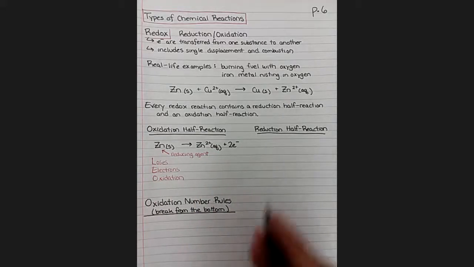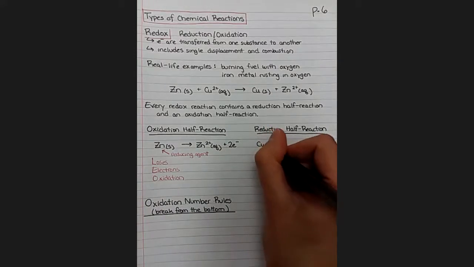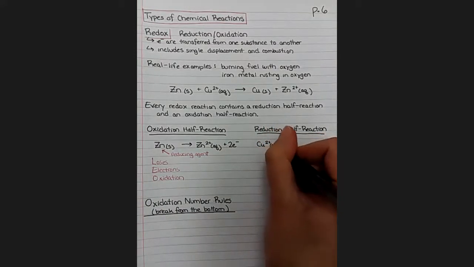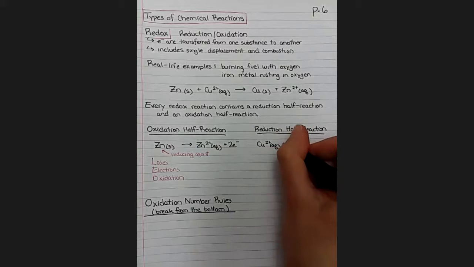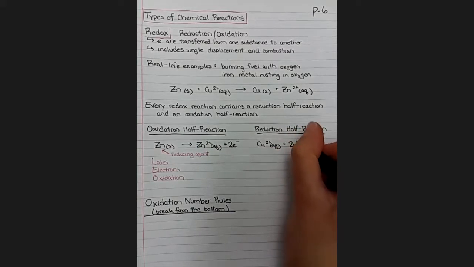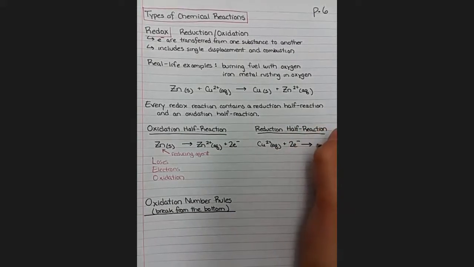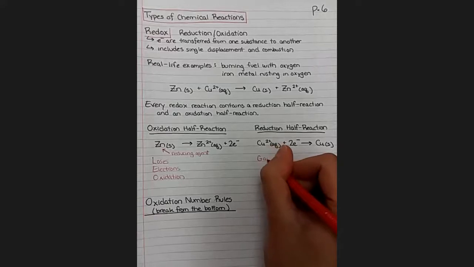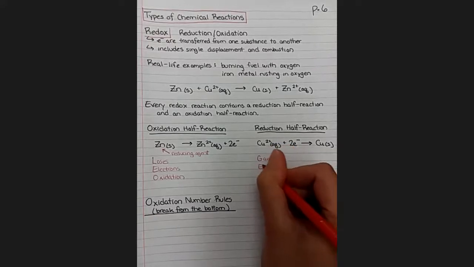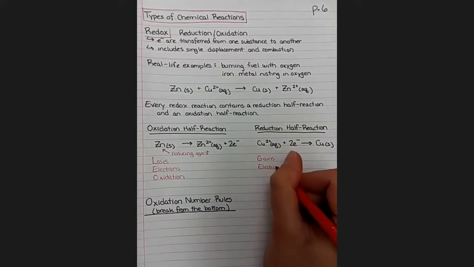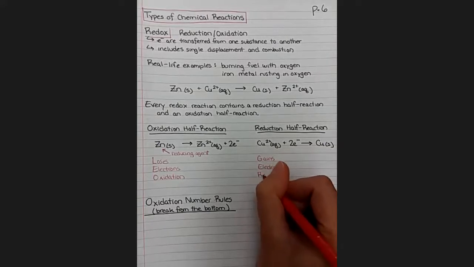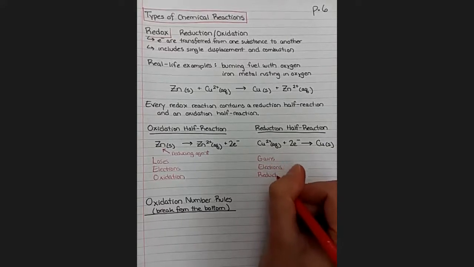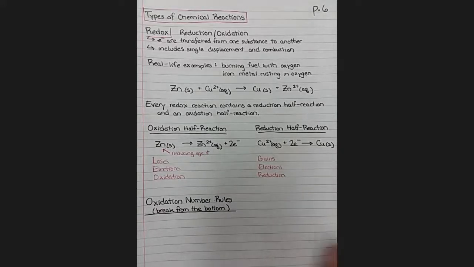And so the thing that is being reduced is going to be the copper. That aqueous copper in solution is gaining 2 electrons to become copper solid. And the reactant that gains electrons is reduced.